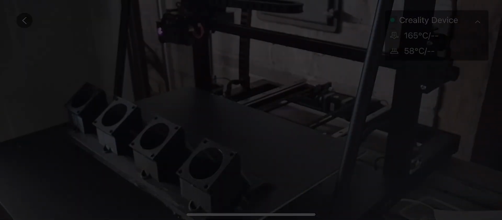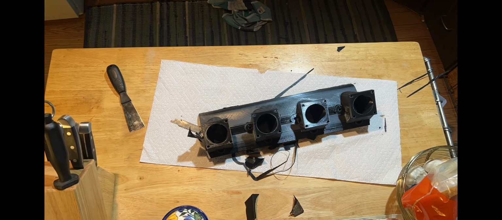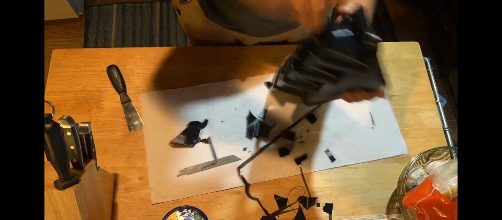Well, that's all we have time for in this video. Next time, we'll see how the print turned out, make any necessary adjustments, and then we'll move on to designing the rest of this ITB intake using our specifications from ChatGPT.